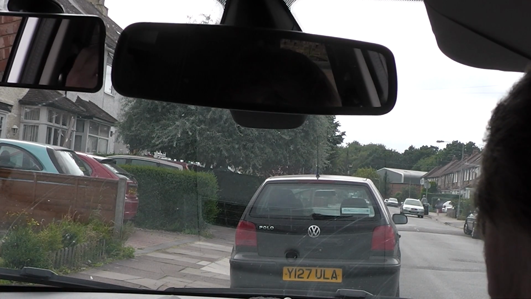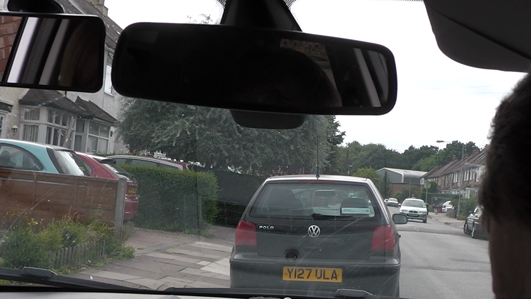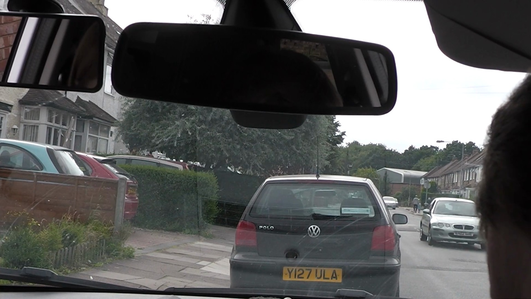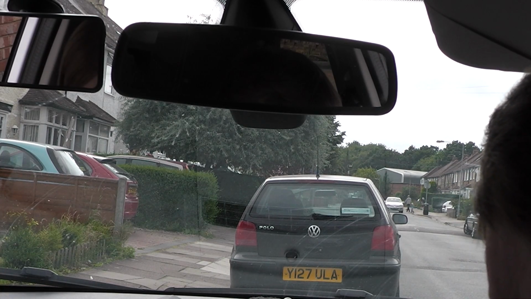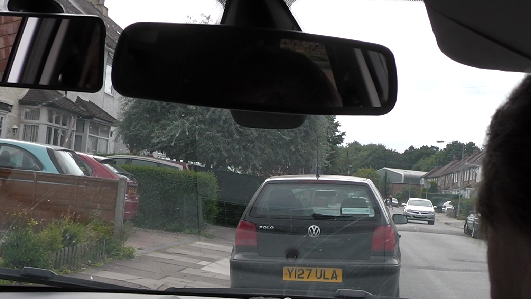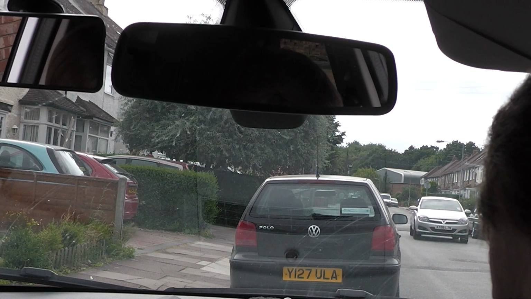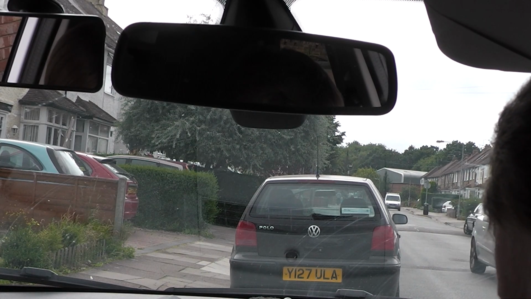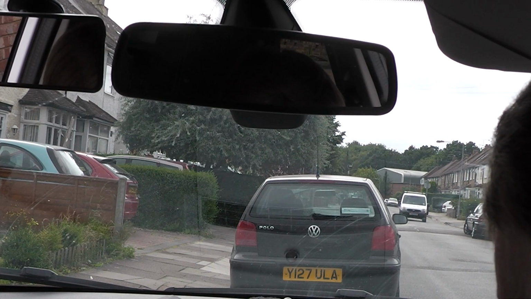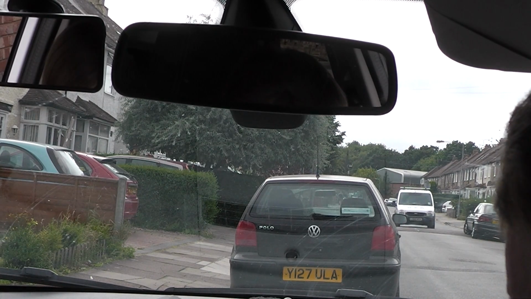On proceeding away from the crossing, we use the POM routine. So we prepare the car to move off. Our observations, we need to check our blind spots, because sometimes pedestrians come onto the crossing diagonally. So if you're in the lead car and you don't check your blind spot to the left, and somebody's coming diagonally, you could run into them.